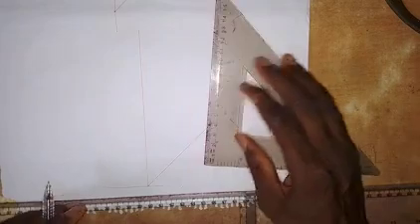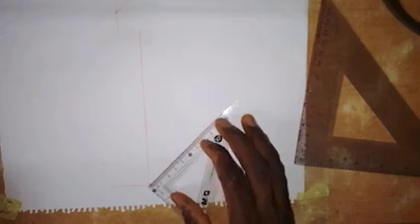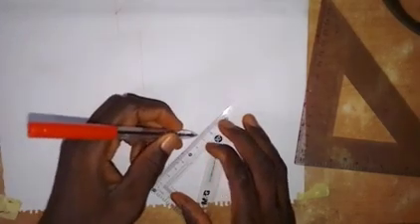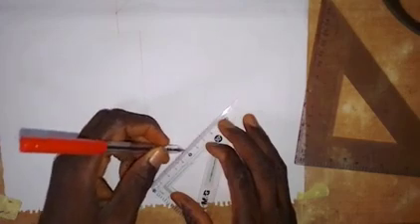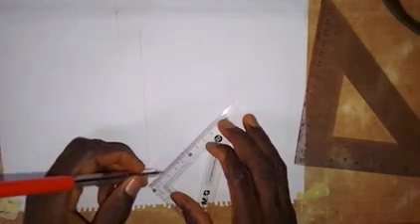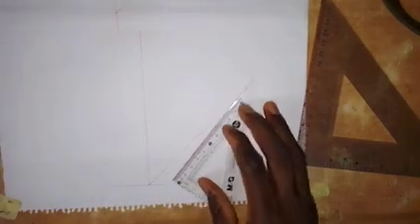Okay. Then I'm going to take a measurement of 70 millimeters. So this is 70. Then this 70, I'm going to break it down into 20. From here to here is 20, and then 20 here. So I'll do that at once.